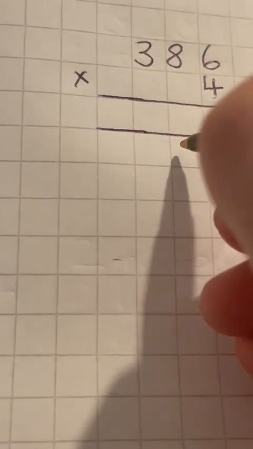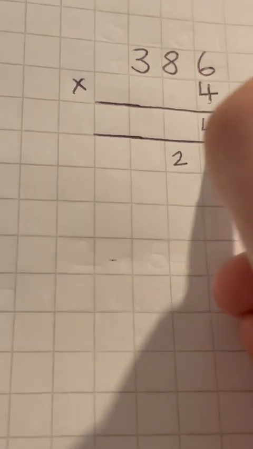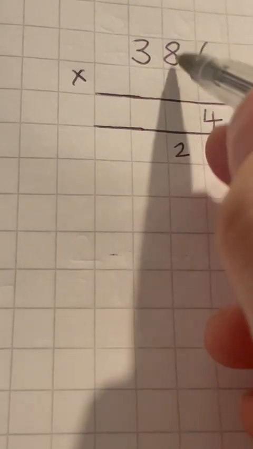So we start off with 6 times 4, which is 24. Unlike column addition, we write it with our regroup number underneath. So we put the 20 from 24 underneath the tens column. Now we are doing 8 times 4, which is 32, plus 2, which makes it 34. And finally, we are doing 4 times 3, which is 12, plus our 3, which is 15.